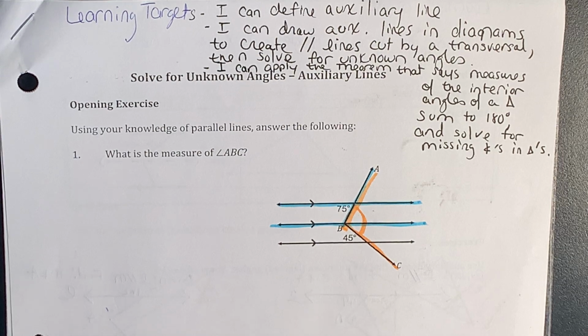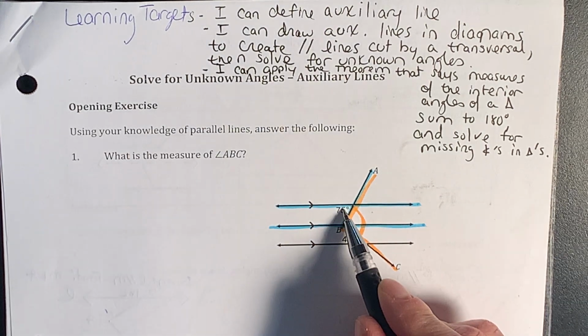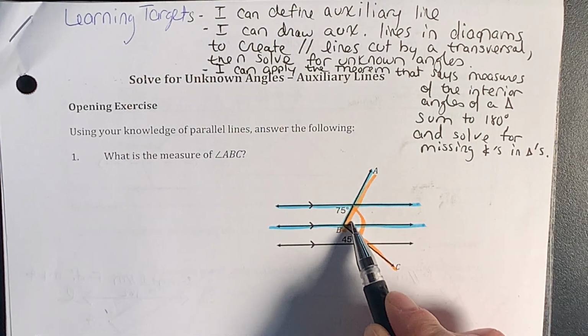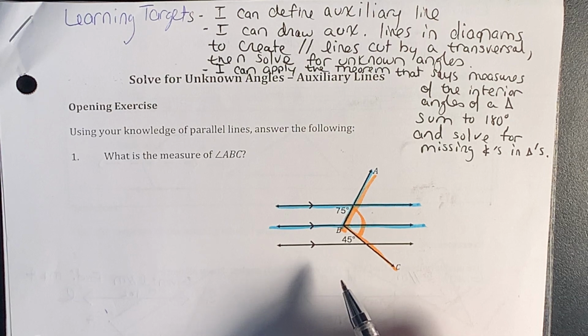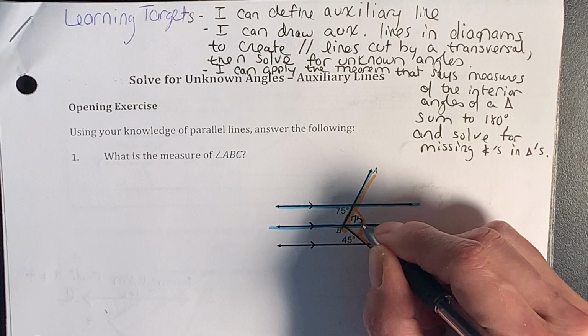So let's start with alternate interior. If you recall, alternate interior angles are equal. So this is alternate interior with this, and alternate interior angles are equal. So if the top is 75, this bottom portion is also 75.